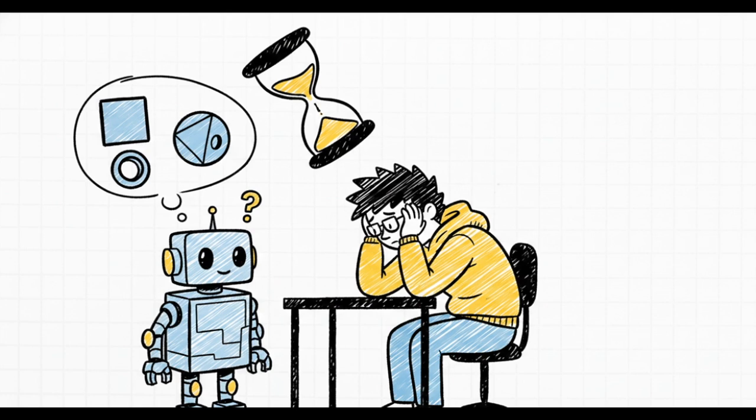Because the AI has to make assumptions, it inevitably guesses wrong. And what does that mean for you? Well, it forces you to constantly intervene and course correct an AI that's just blindly stumbling around looking for the context you already know by heart. It completely drains your time, and honestly, it drains your patience.